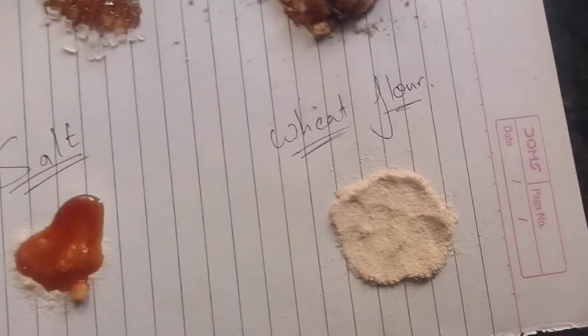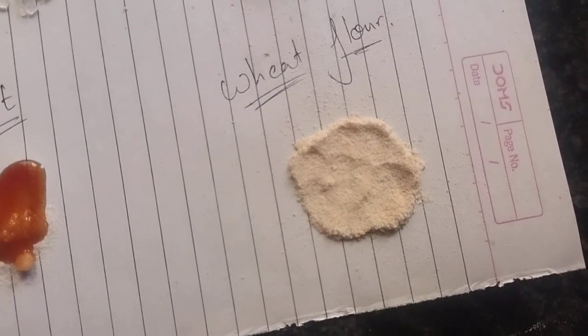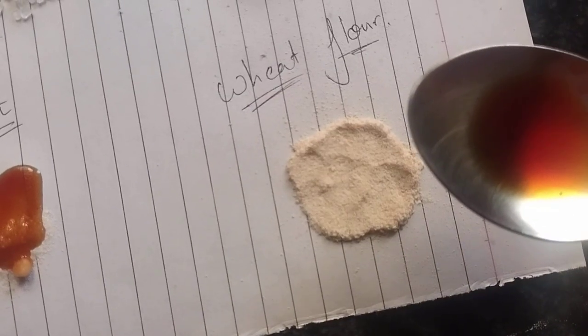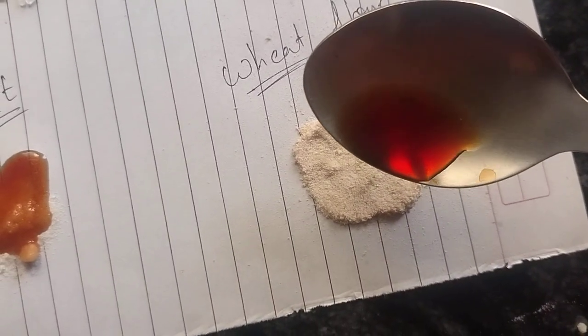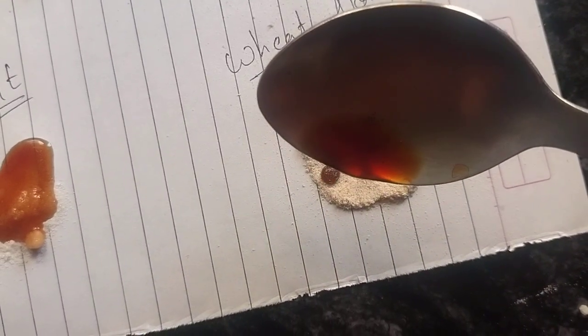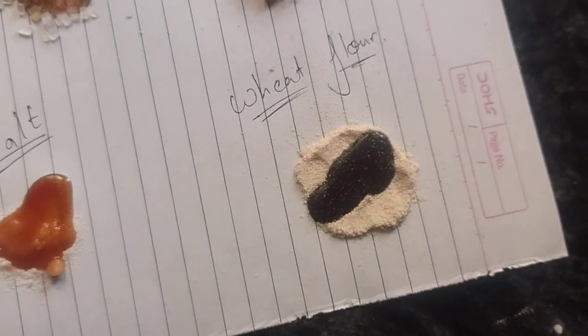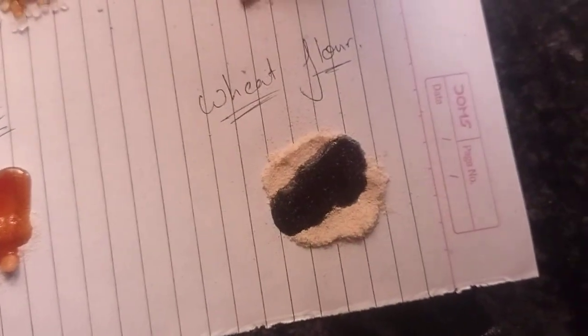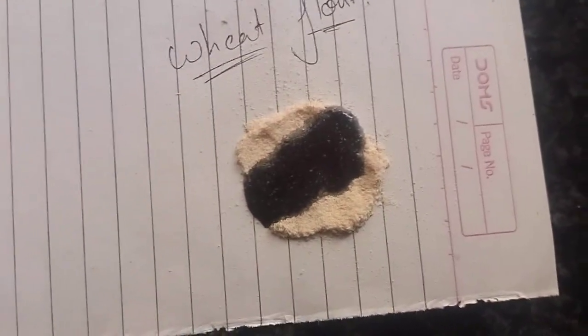We have the last sample that we have, that is your wheat flour. So let's add few drops. Okay, see, so this turned again blue-black.